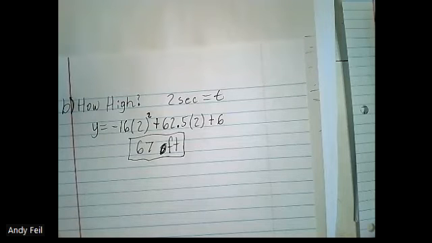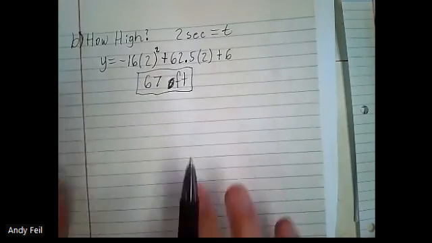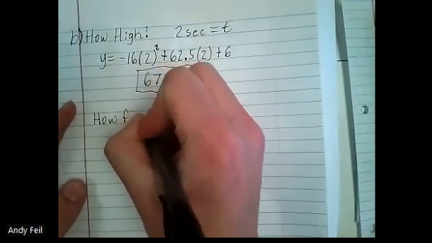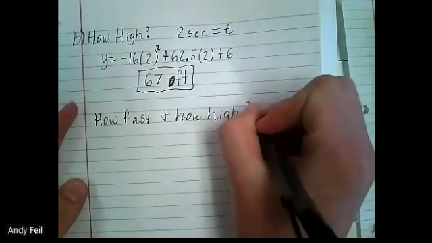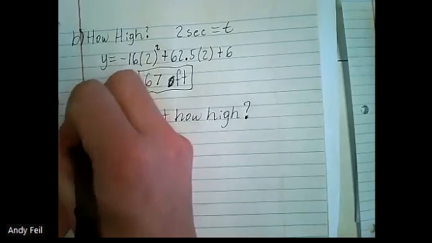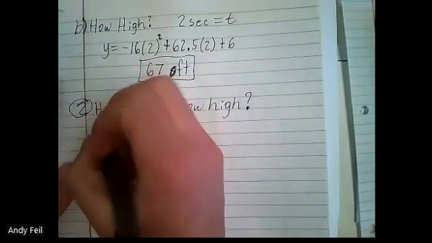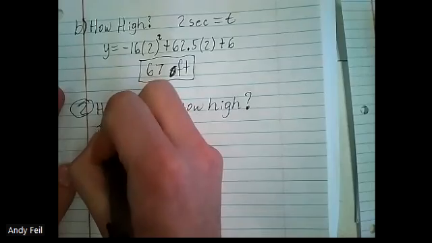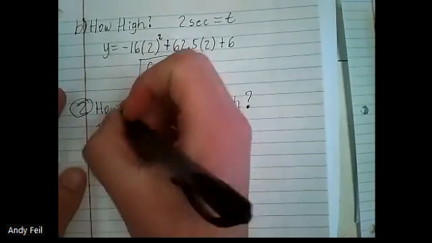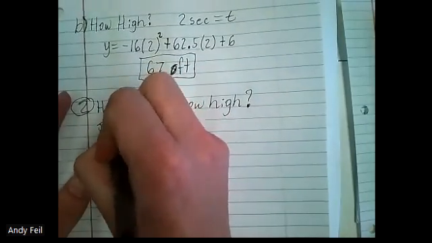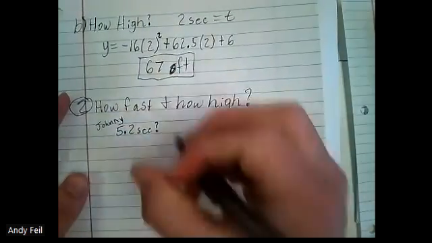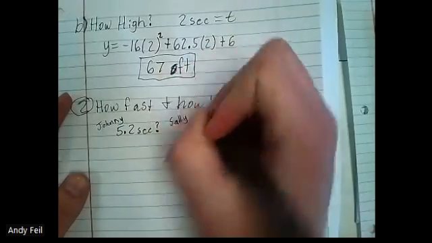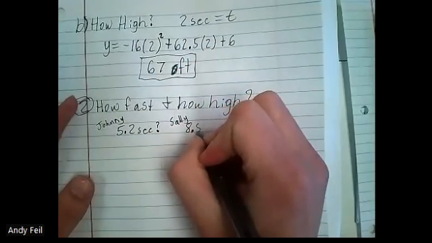So now what I want y'all to do is I want you to tell me how fast and how high. This is your homework, by the way. How fast and how high did Johnny and Sally throw the ball? Johnny, he throws the ball and it lands at 5.2 seconds. Now Sally, she throws the ball and it lands after 8.8 seconds.